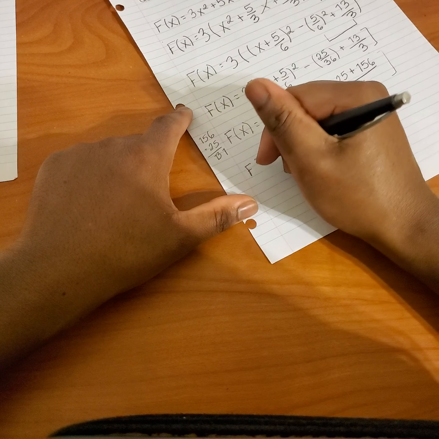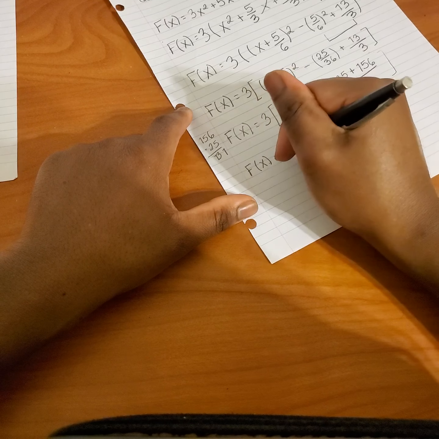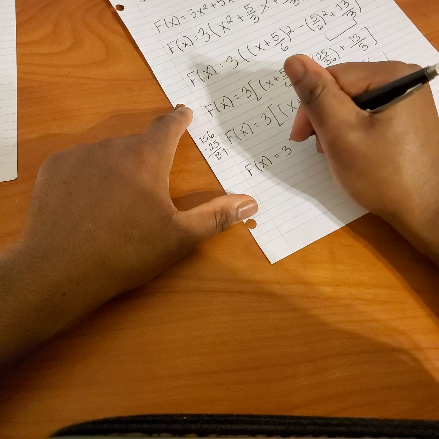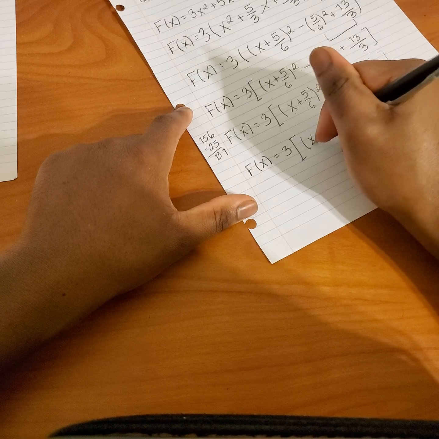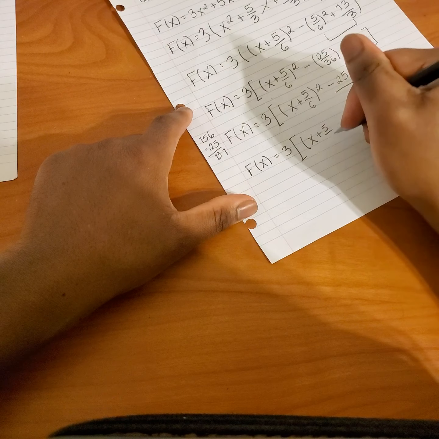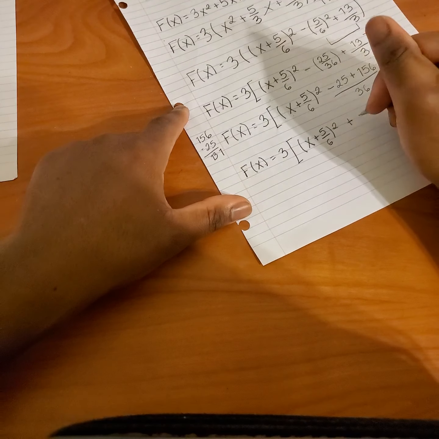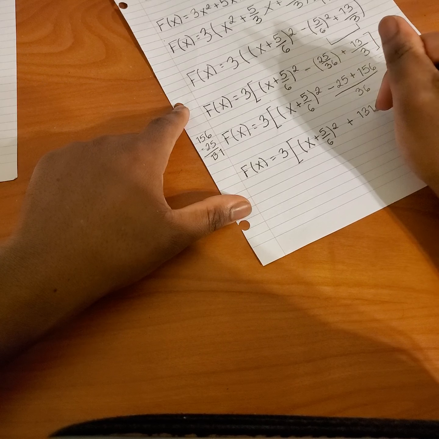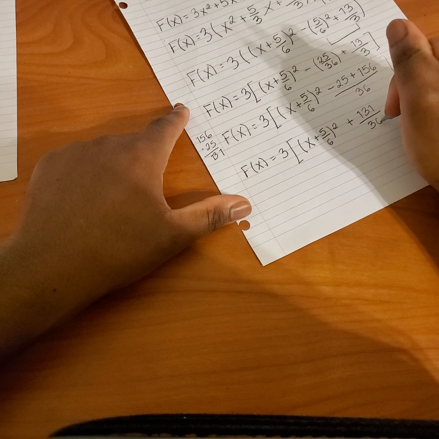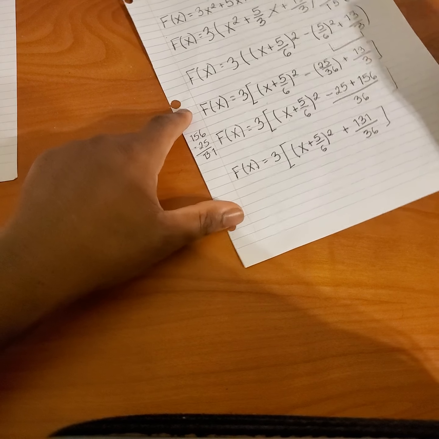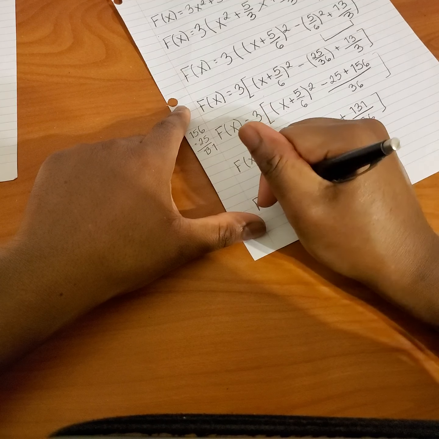So f of x is equal to 3 times x plus 5 over 6 squared, plus 131 over 36. And then finally, for factoring this down, we just distribute out the 3.